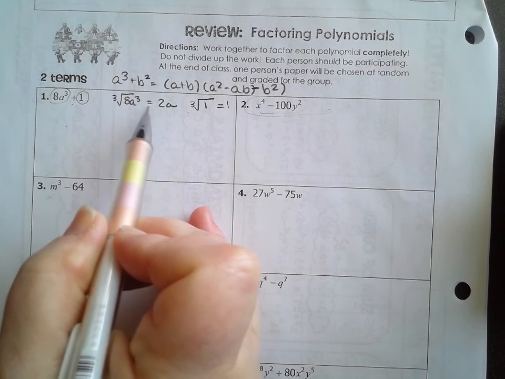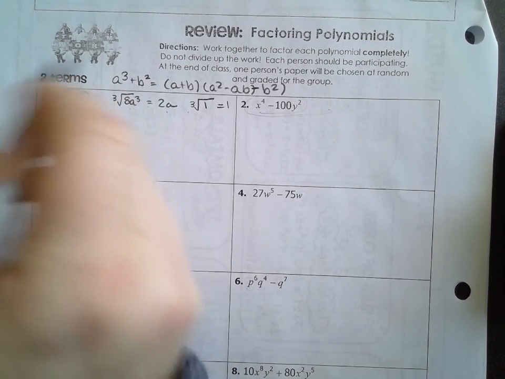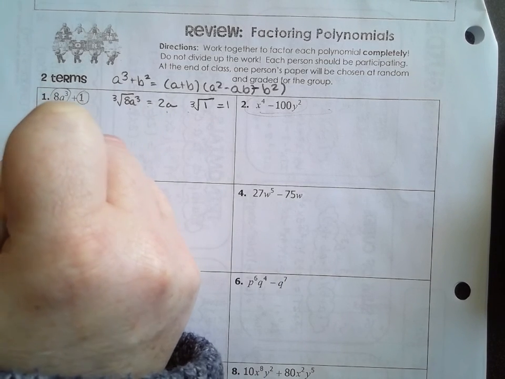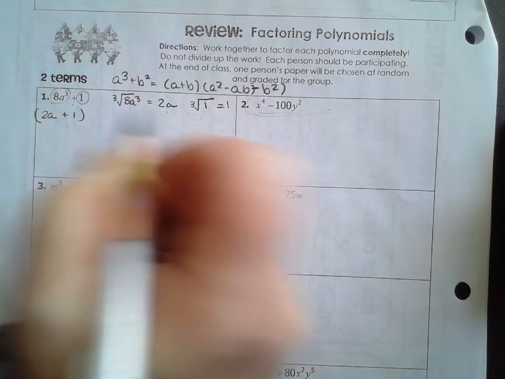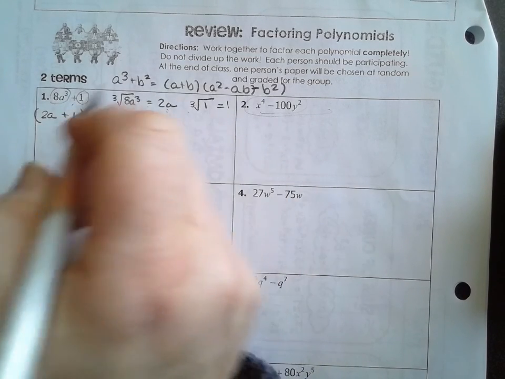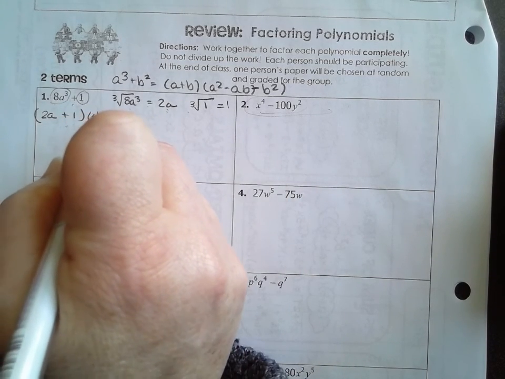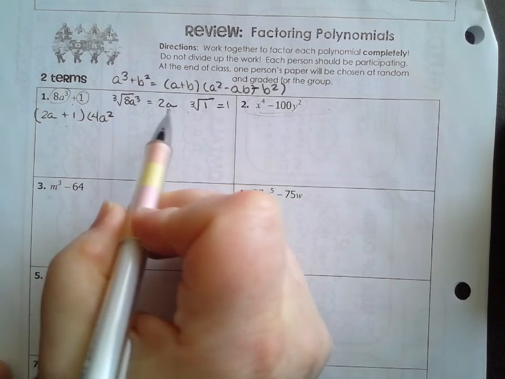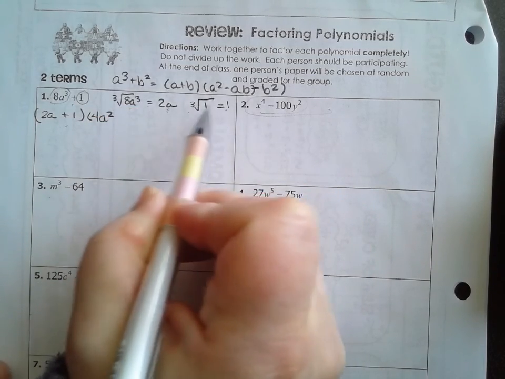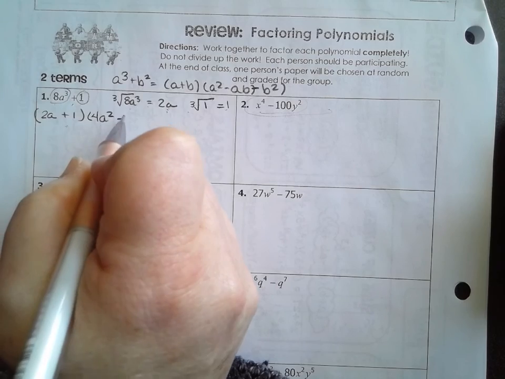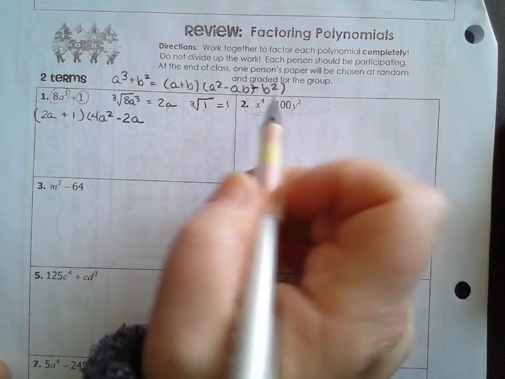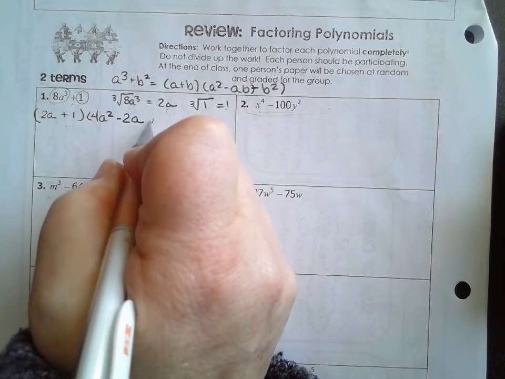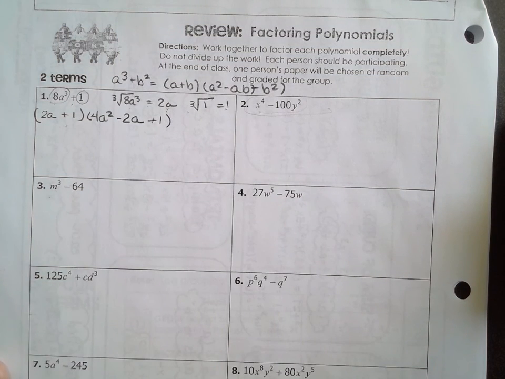So my a is this 2a, plus 1, right? I square this first term, so that's going to be 4a squared. And then I multiply these two together, so I do minus 2a, and then I square the last term, which is 1. Okay?